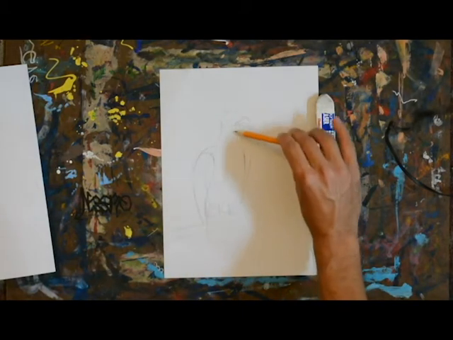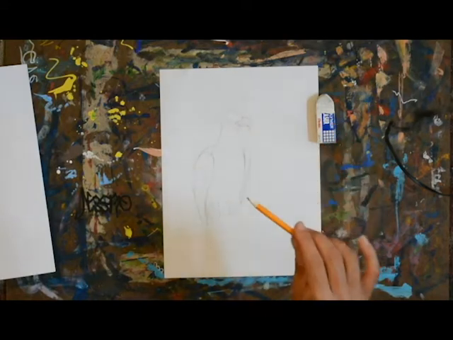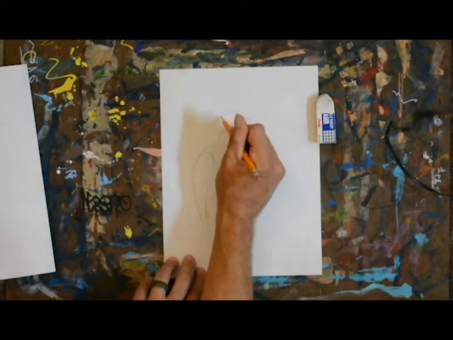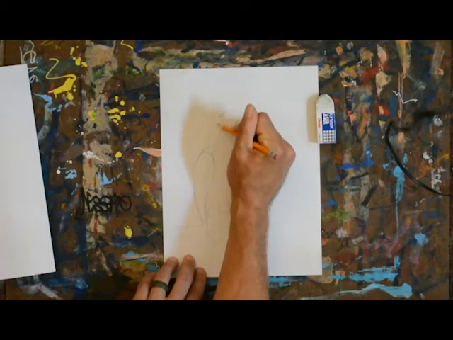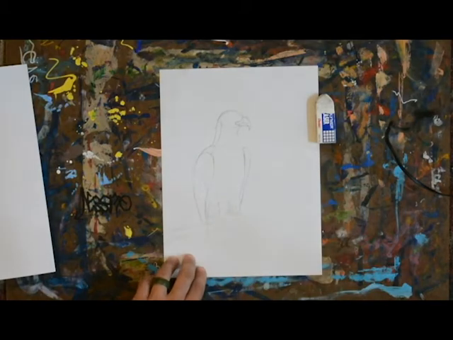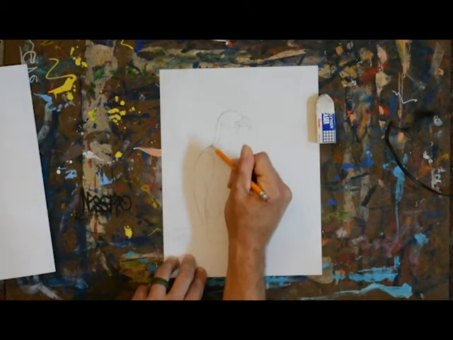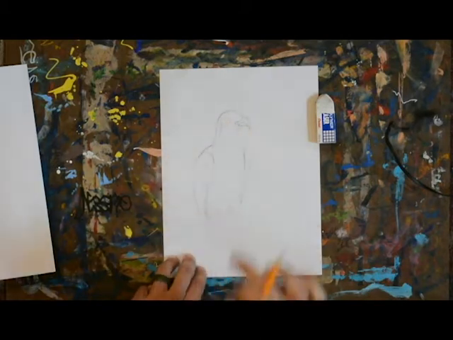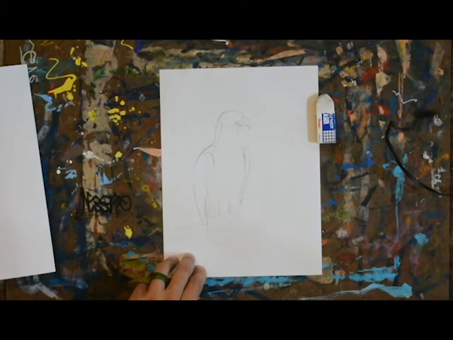Now right now I notice that my head looks really skinny, my neck right here, so I want to change that a little bit. So let's just kind of go back to here. And see how I just made the neck a little wider? I still made it curve into this top part of the body, but it's much wider now, and I like that a lot better. Eventually we'll go back in and erase all these lines.